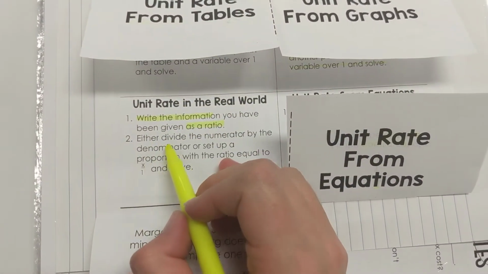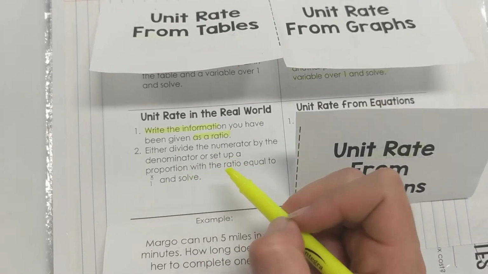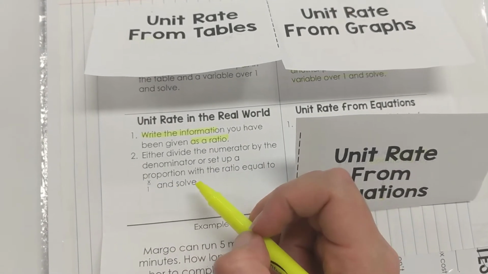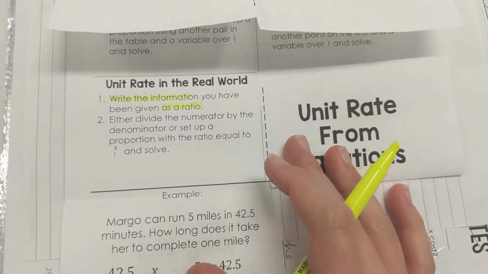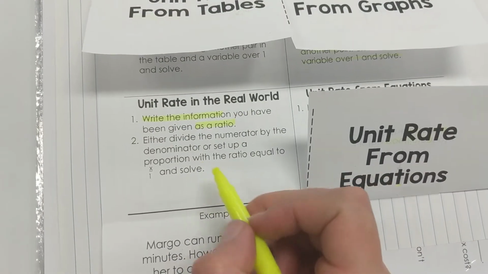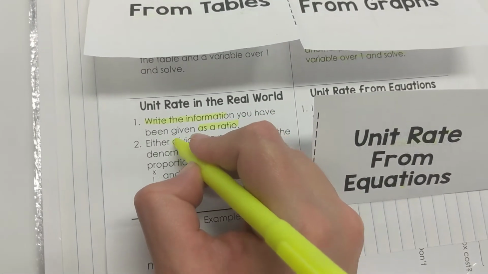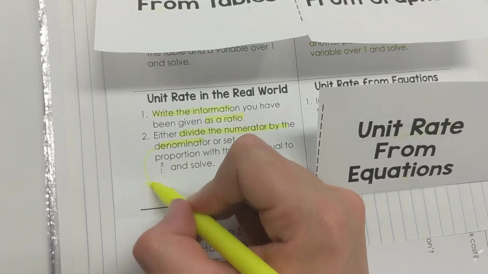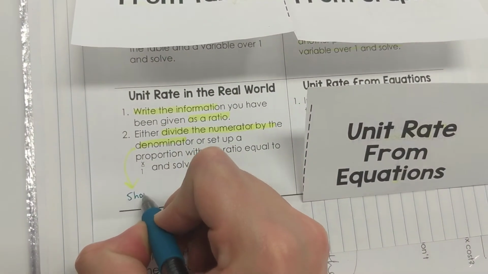So we are either going to divide the numerator by the denominator or set up a proportion with the ratio equal to x over 1 and solve. When you just divide the numerator by the denominator, there is your shortcut.